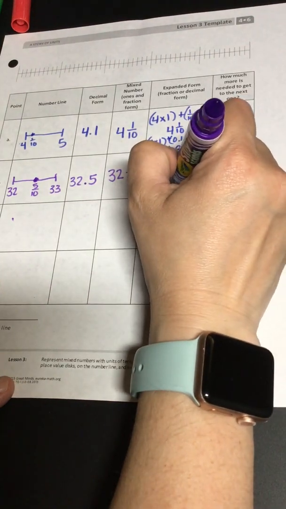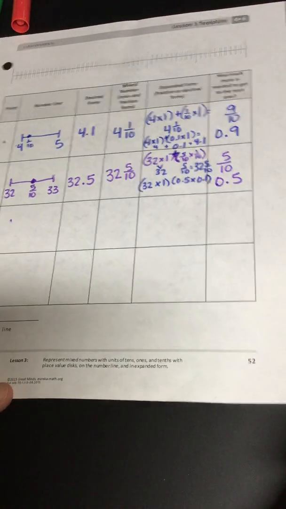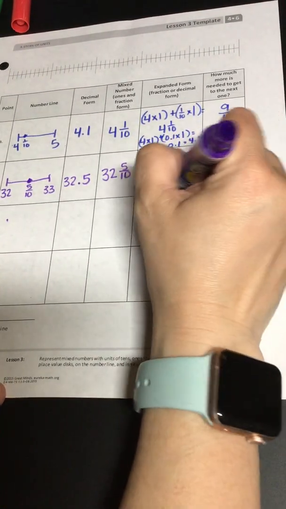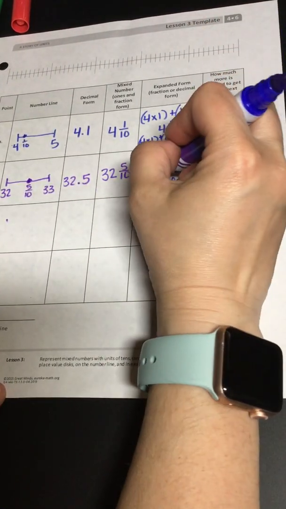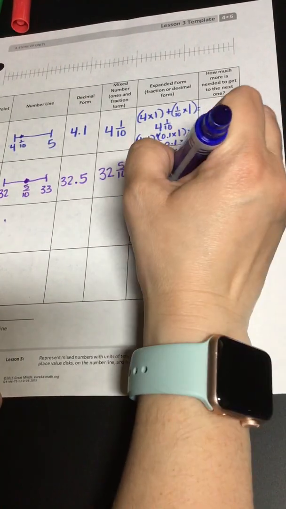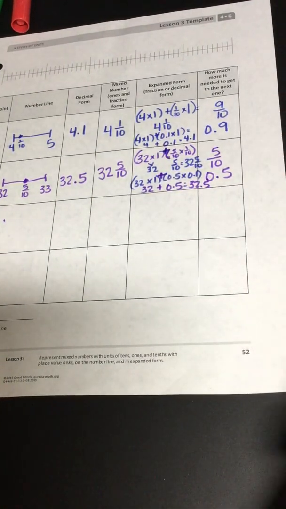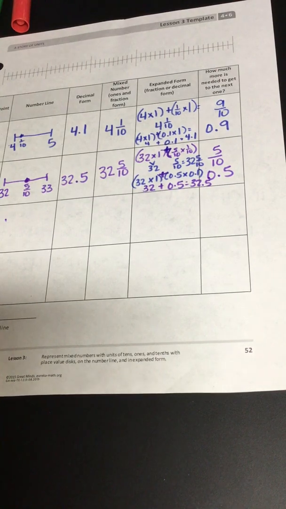If I were to do it in decimals, it would be 32 times our 1 again. And over here, 5/10 is 0.5 times 0.1 again, right? And don't forget your plus sign in there. So 32 plus 0.5 when I multiply it is 32.5.